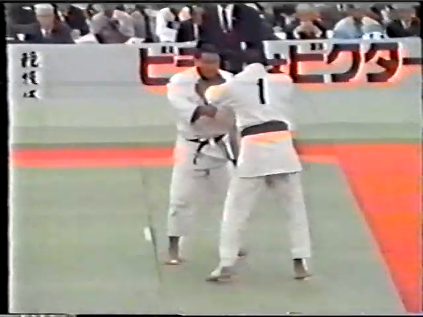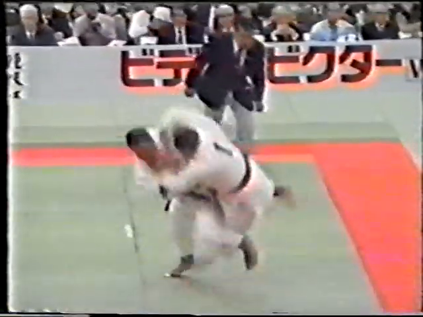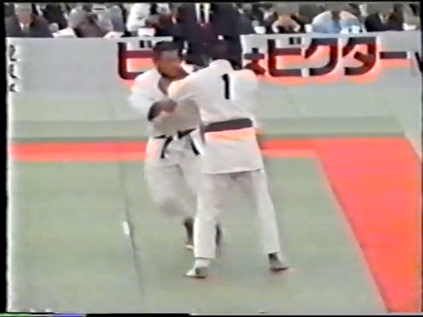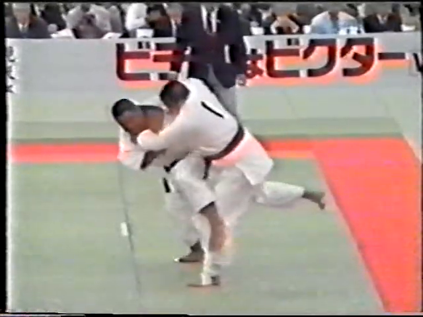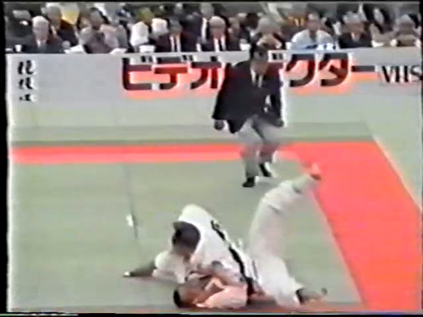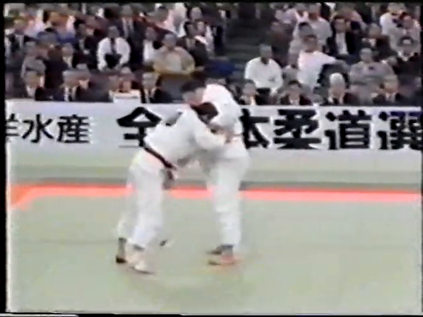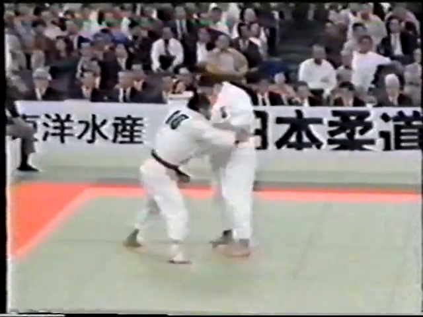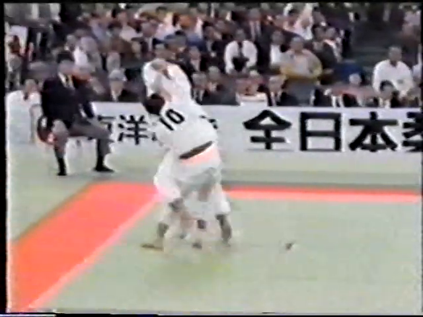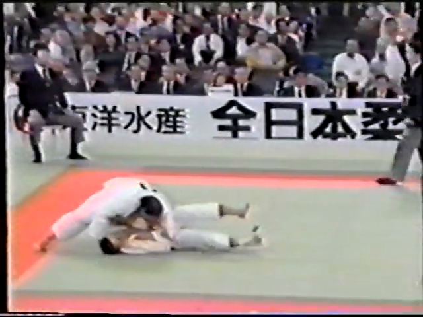An All-Japan Judo Championship. Yasuhiro Yamashita executes a convincing Osotogari. Again, at an All-Japan Judo Championship, Osotogari, following on from a Harai Goshi, performed by Hiromi Masaki.